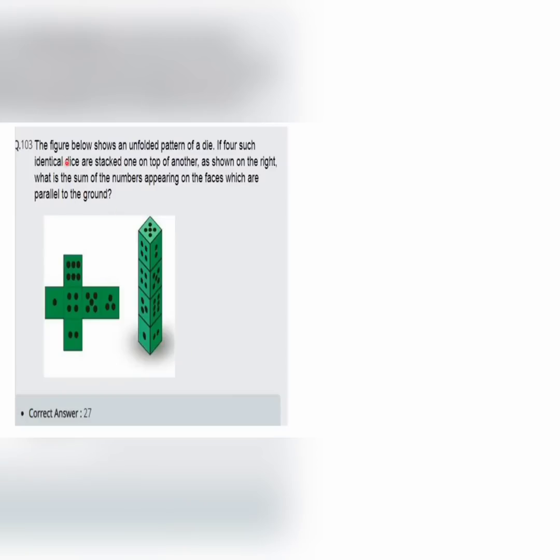Now coming to the next question. The figure below shows an unfolded pattern of a die. If 4 such identical dies are stacked, one on top of another, as shown on the right, what is the sum of the numbers appearing on the faces which are parallel to the ground? Okay, so this question is very easy actually.